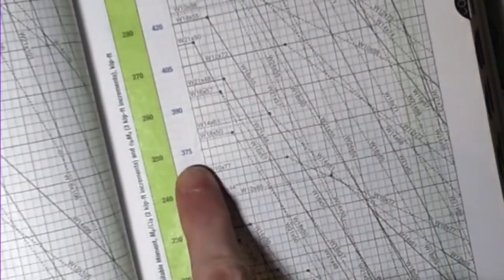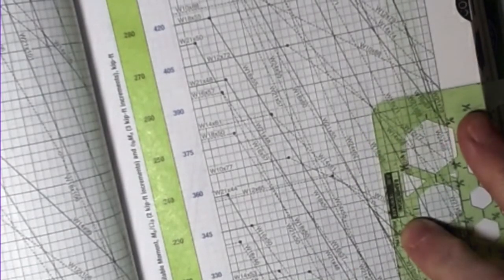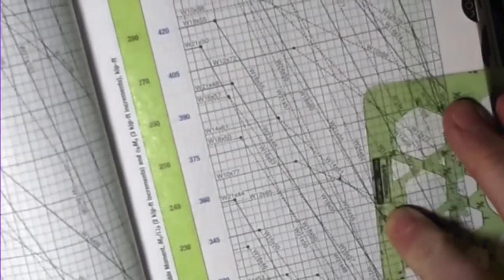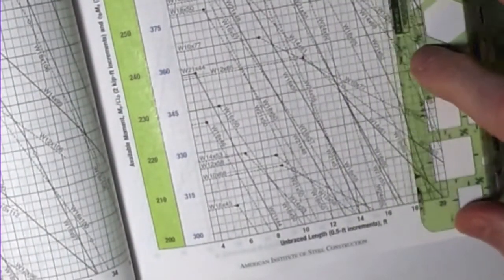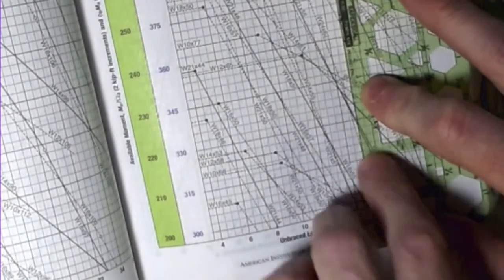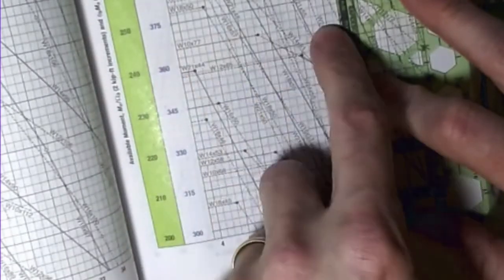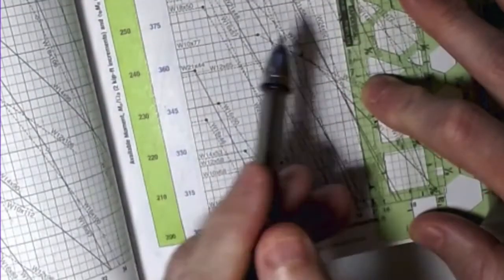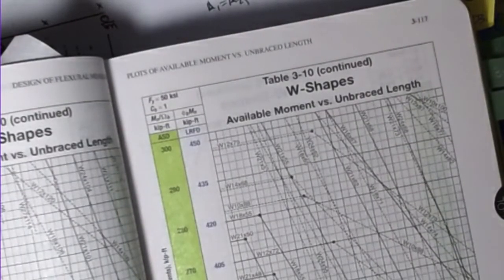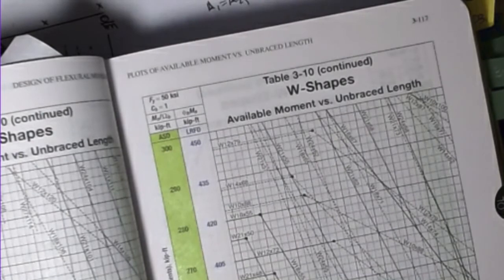So 370. Sorry, I was on the wrong page. We're on 3-117, that's what I said. I was on the wrong page, so make sure you get the right one. Again, I'm going to come in at 15 feet and read up until I find my 370 number, which would occur somewhere right about here. So my 370 was sitting about this location, and I'm coming over. It's this point right there.